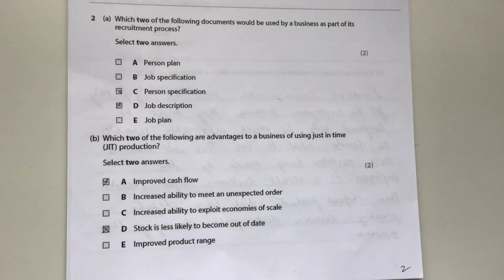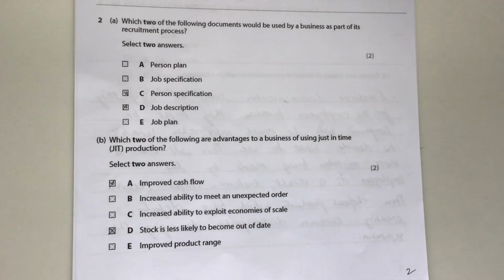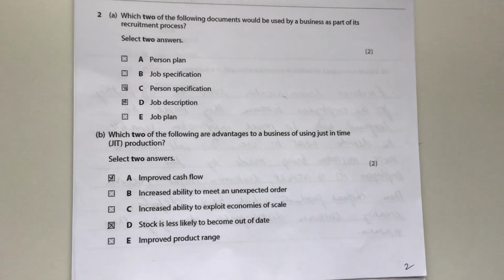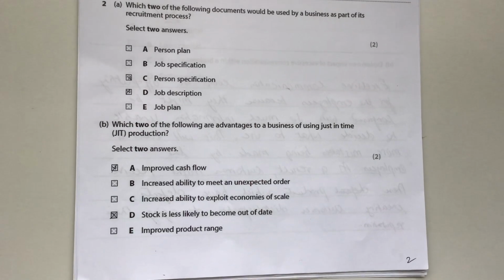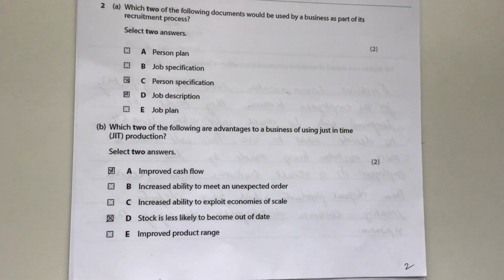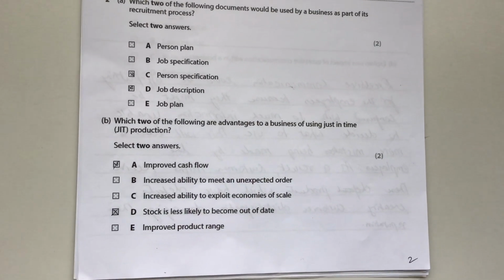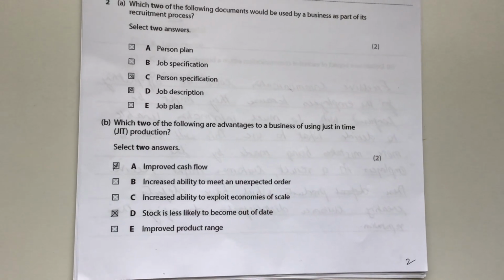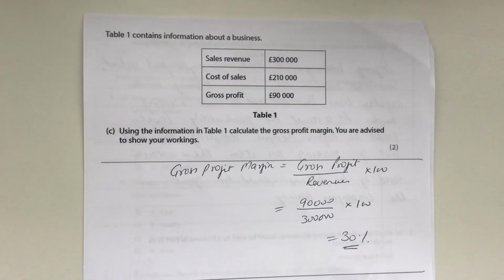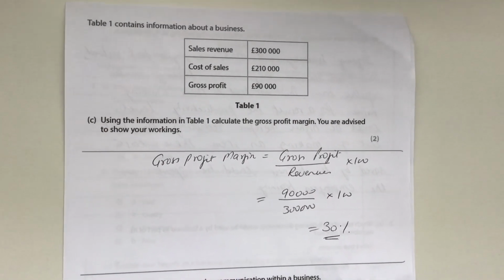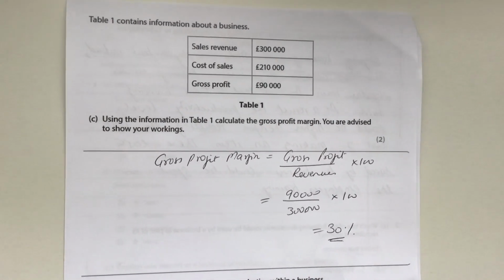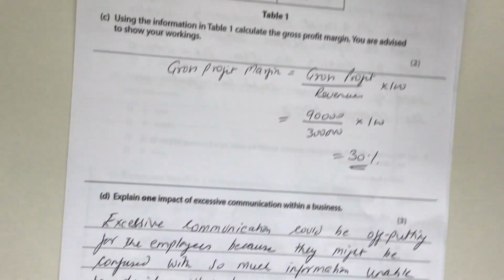Which two of the following documents would be used by a business as part of its recruitment process? Person specification and job description. Which two of the following are advantages to a business of using just-in-time? Improved cash flow and stock is less likely to become out of date. So calculate the gross profit margin. The formula of gross profit margin is gross profit divided by sales revenues times 100. Put in the values and you'll get 30%.